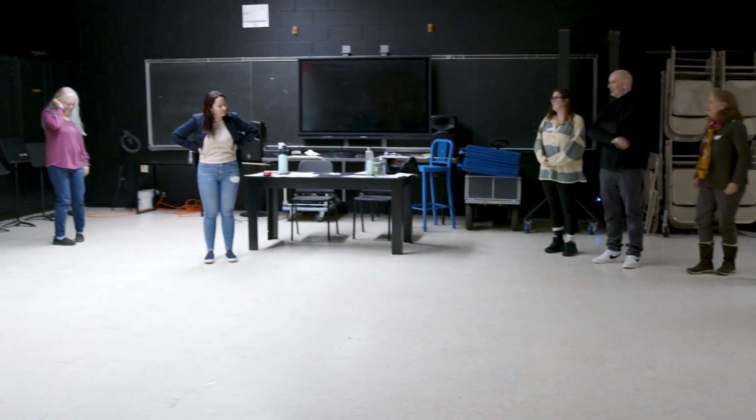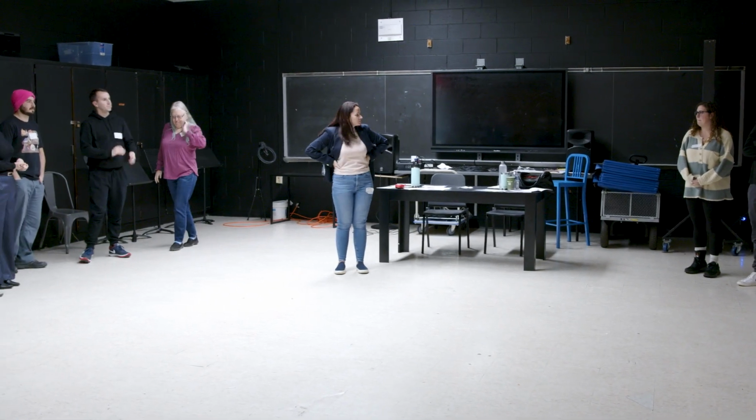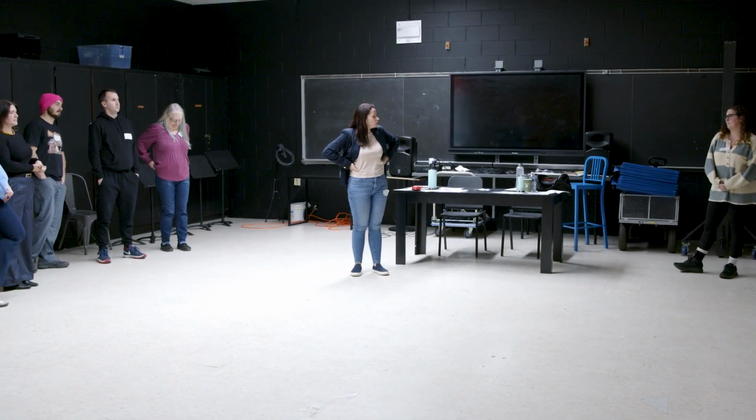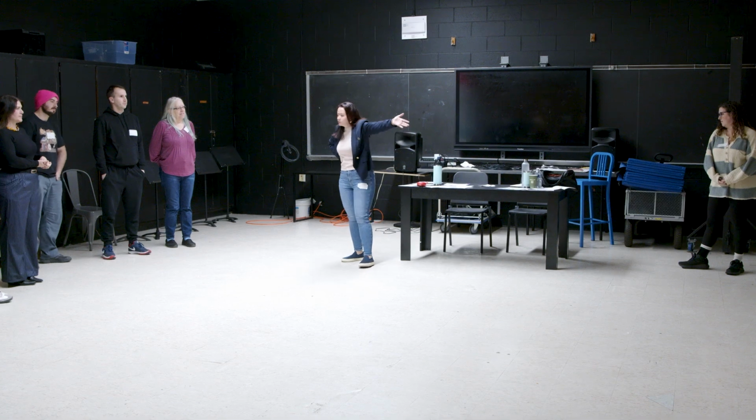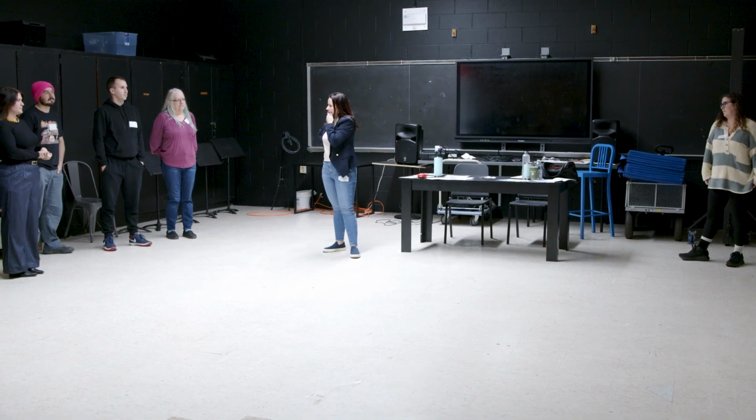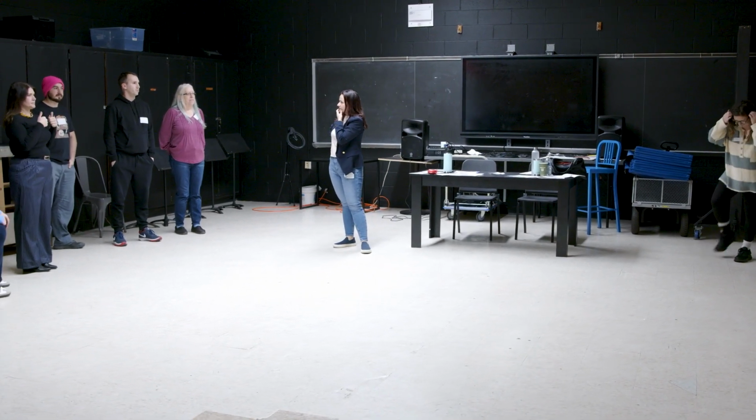We used the same music, but had totally different pieces. So their task was to travel across the stage. Does it look like they did that? Mm-hmm. Yeah.